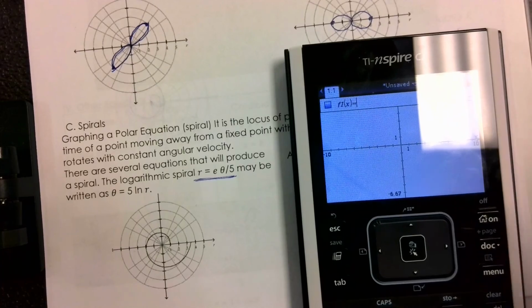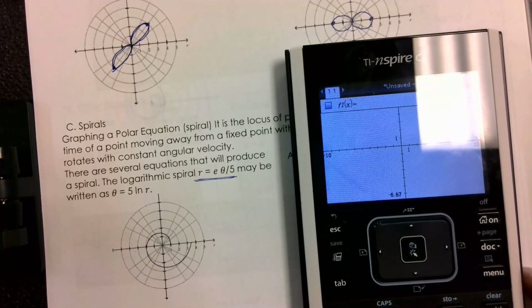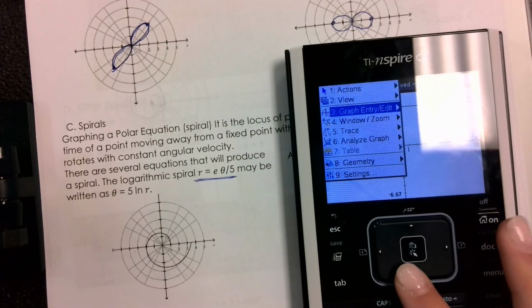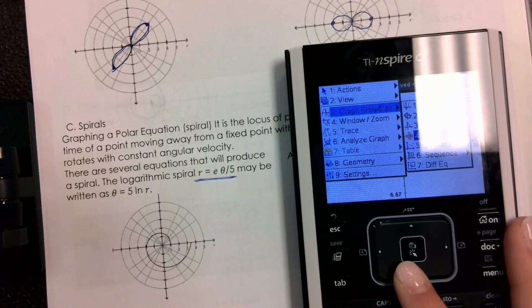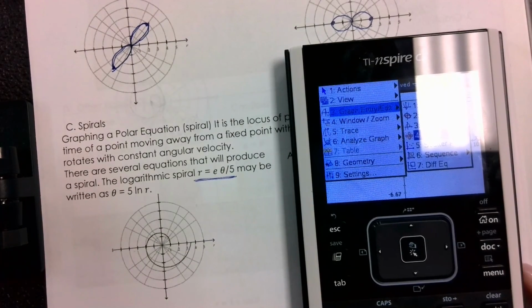Not on mine. I don't know. It just doesn't ever do that on here. It's because it's the old version. I don't have the most updated software. But anyway, we're going to go to menu and then to graph entry/edit. And we're choosing polar. So it should be like menu 3, 4.